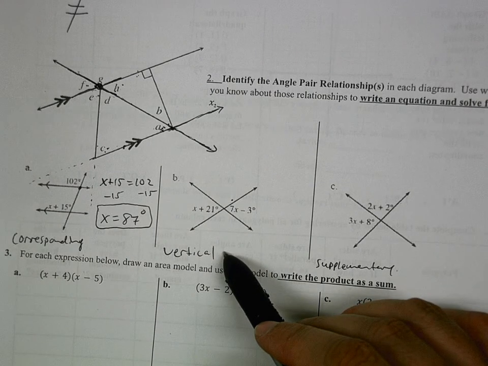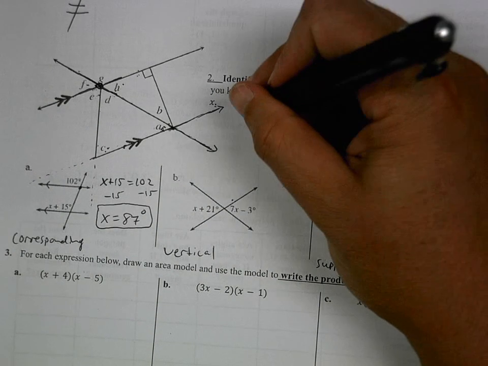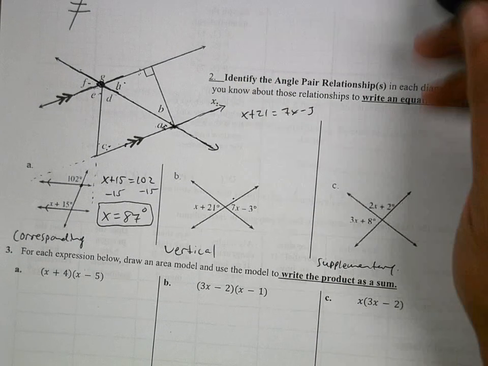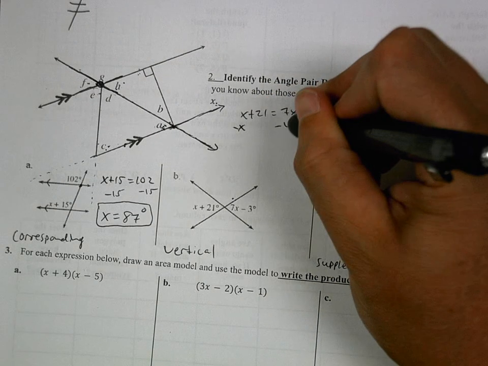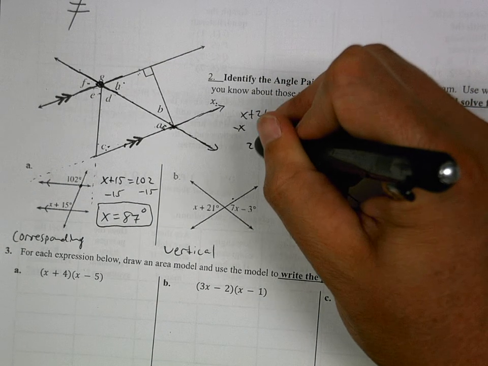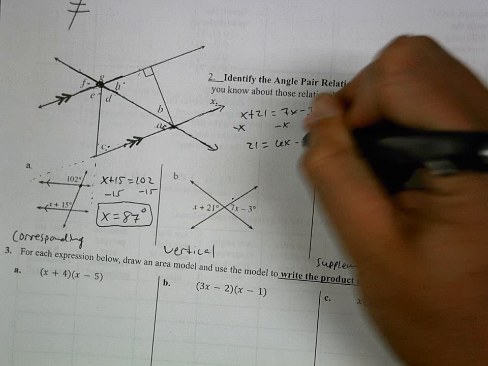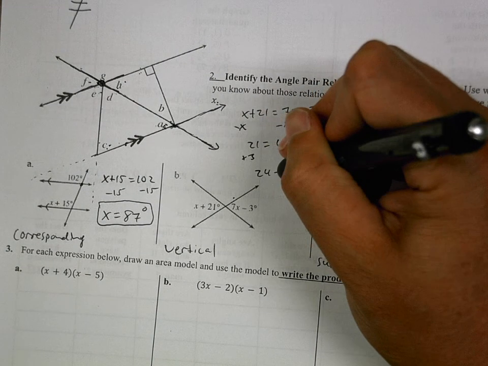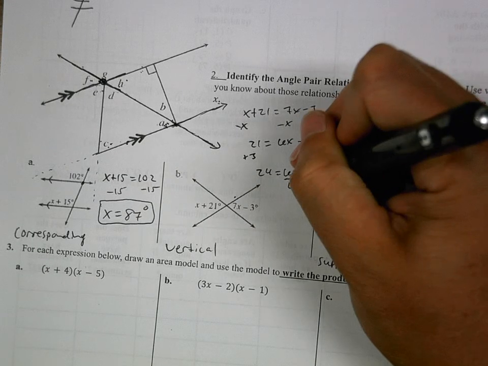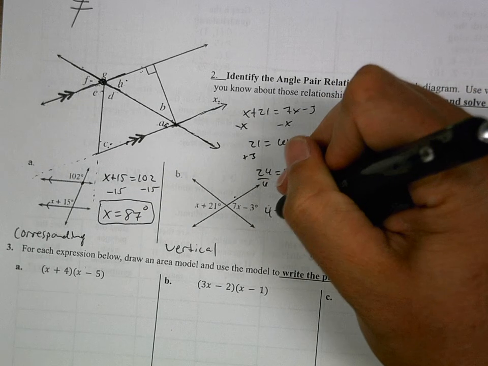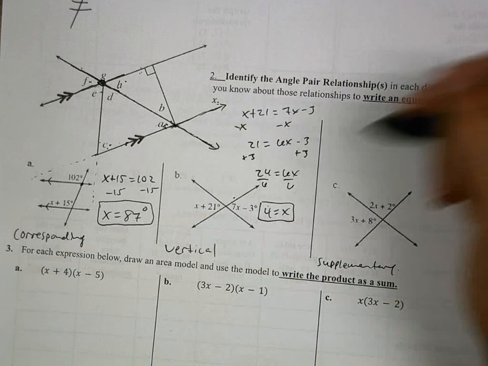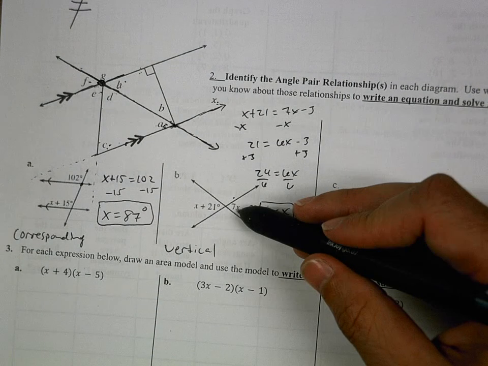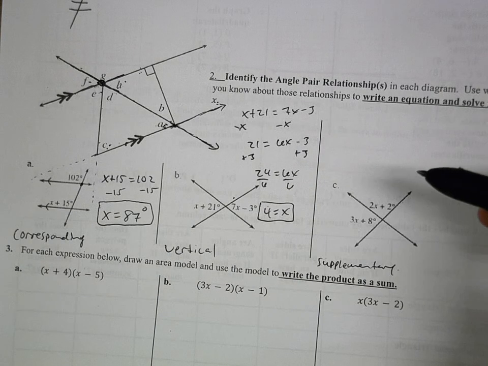So for vertical angles, we set them equal to each other. x plus 21 is equal to 7x minus 3. Subtract x from both sides, and we get 21 equals 6x minus 3. Add 3 to both sides, so 24 is equal to 6x. And divide both sides by 6 to get 4 is equal to x. If you plug 4 back into that equation, you would see that they are equal to each other. That's how you would check your work.